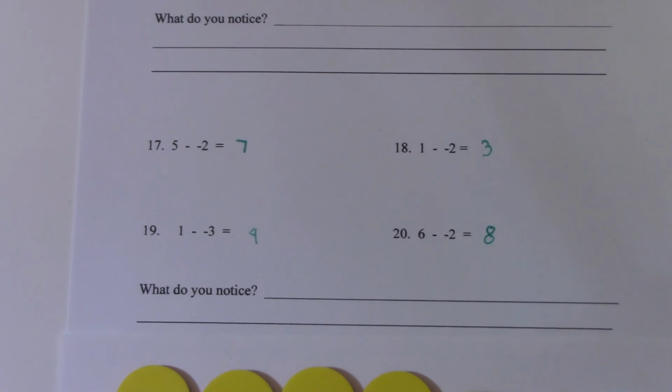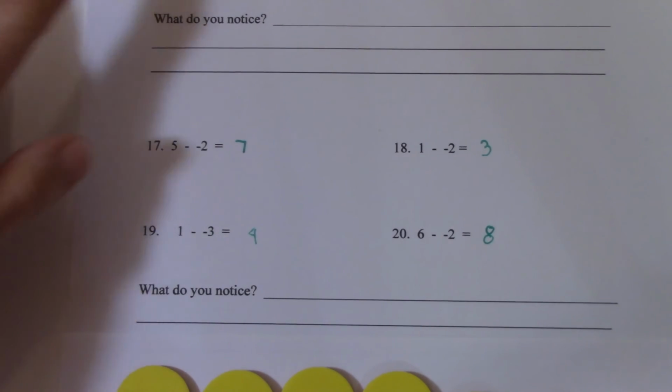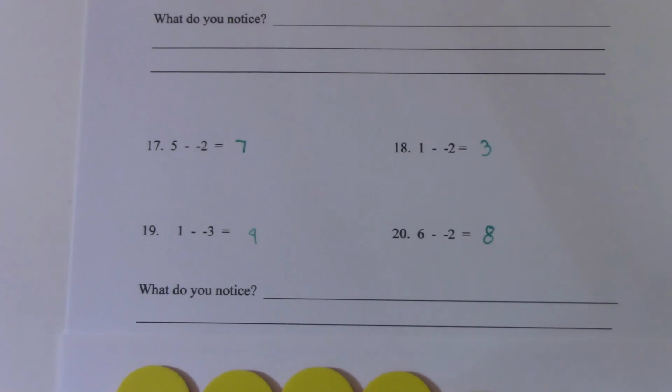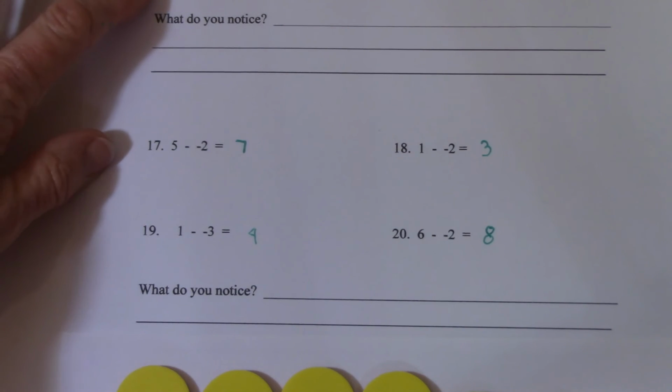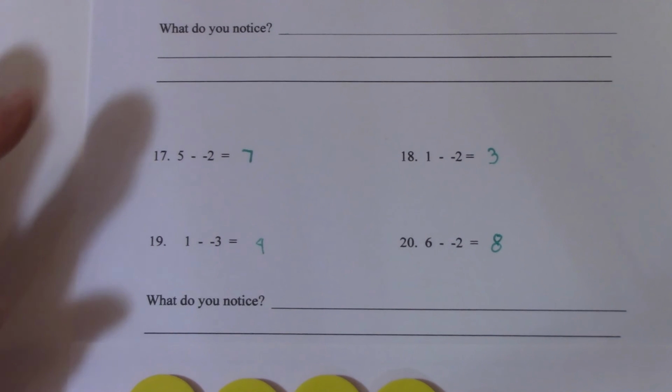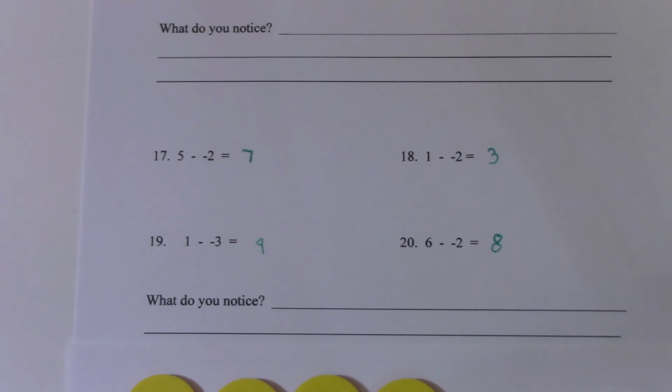And then the question asks, what do we notice? Because it's very similar to the ones up here, we're getting more of what we have more of. Well, we started with the positive, and then when we are taking away the negative, since we're adding in the 0 pair, we're getting more positives. Up here, when we started with the negatives and we take away a positive, we ended up with more negatives. So that's what's happening when we do it as takeaway.